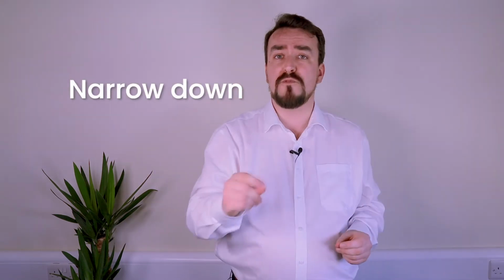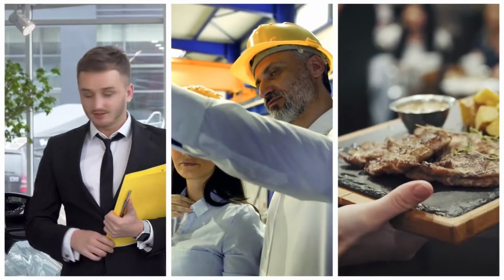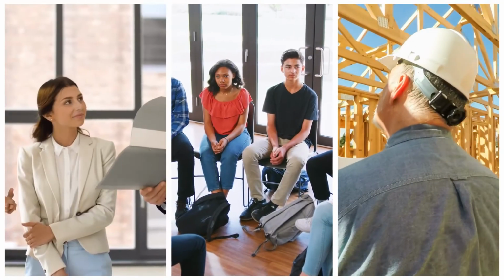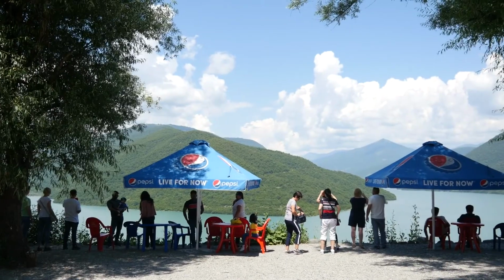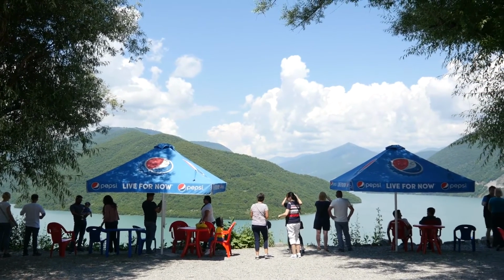The market is more competitive than it's ever been, so you'll need to narrow down the type of businesses to make it easier. And remember, if you're not profiling your ideal buyers, then a competitor will be, and will use it to their advantage and potentially steal business directly from you.